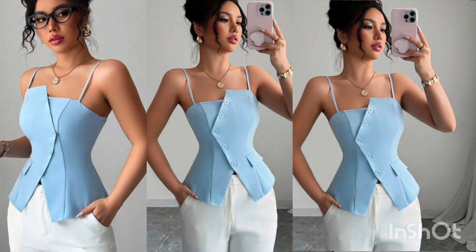In today's video, it is this strapless bustier we'll be making in this video, overlap strapless.